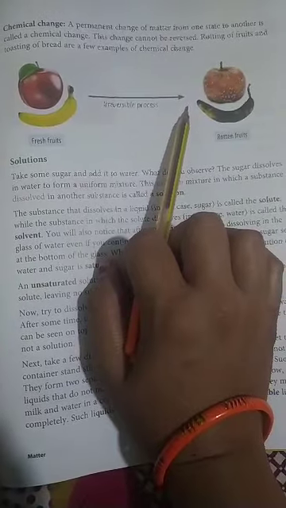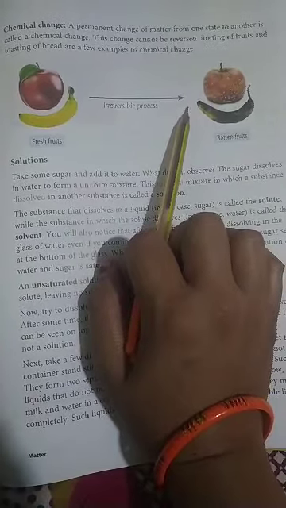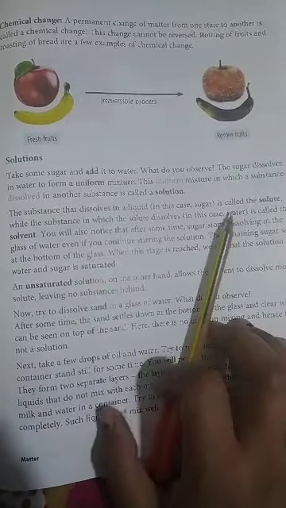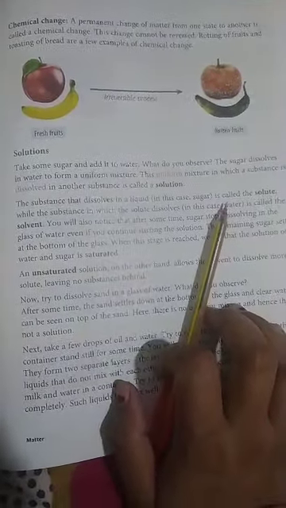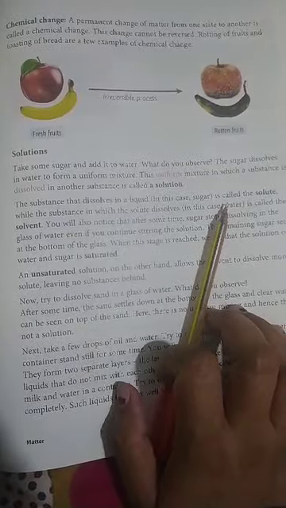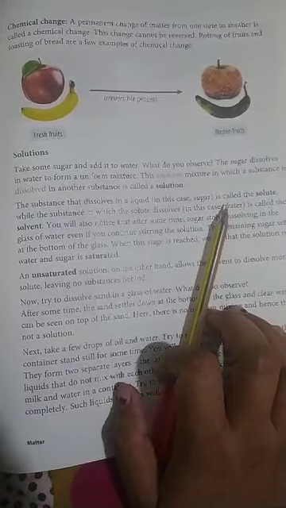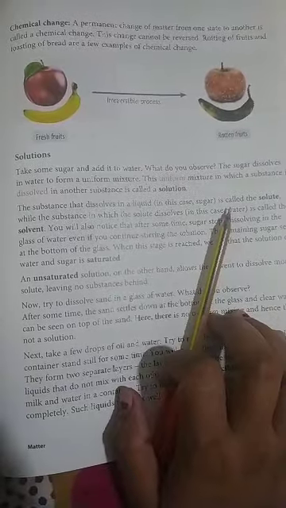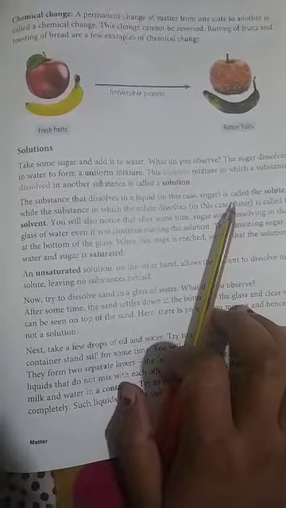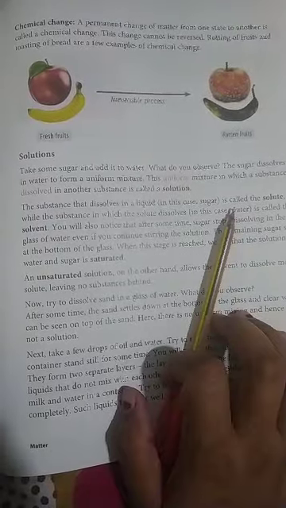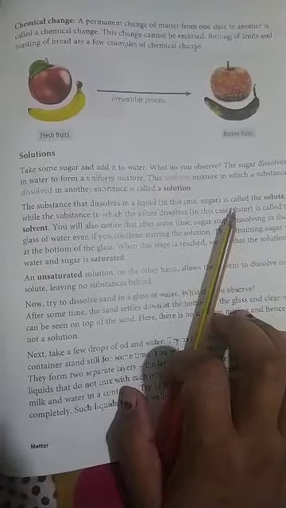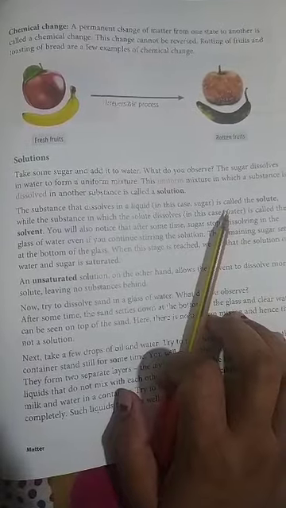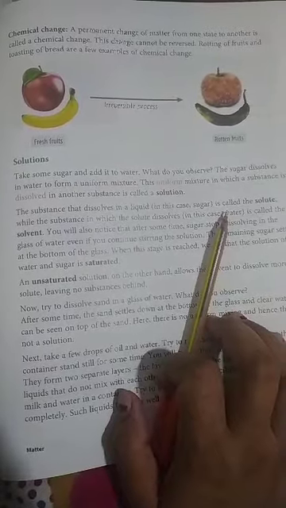I hope now you understood the meaning of physical change and chemical change. Now you can easily give the difference between physical change and chemical change. So this is your homework. Just write down the difference between physical change and chemical change.